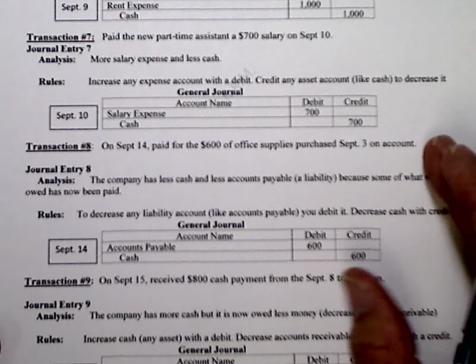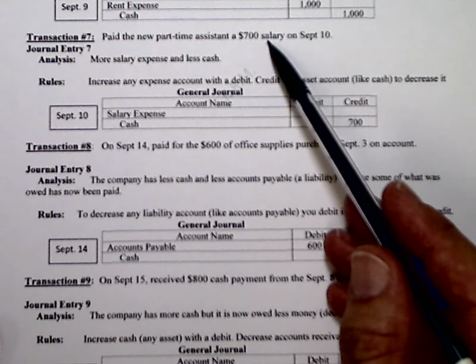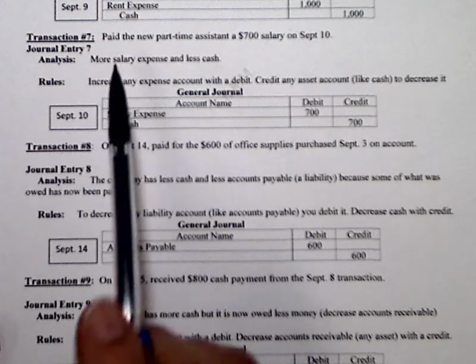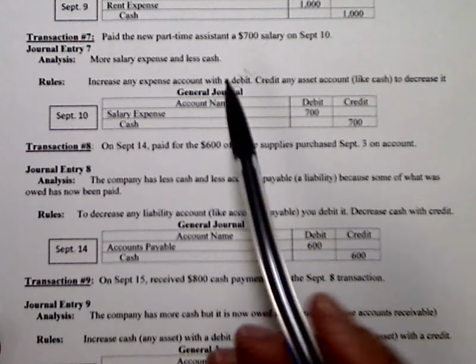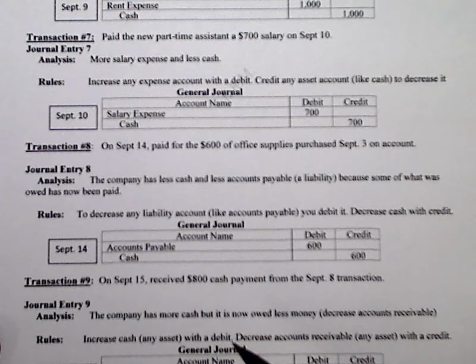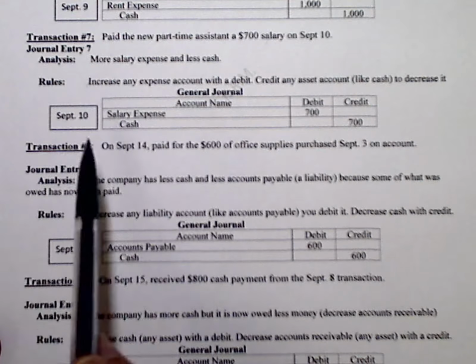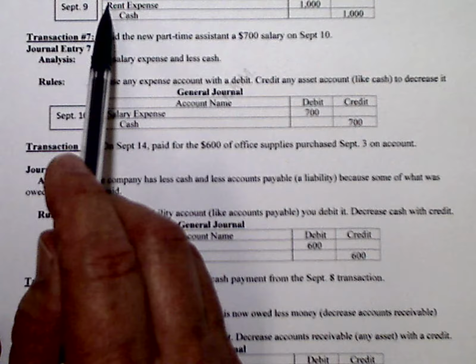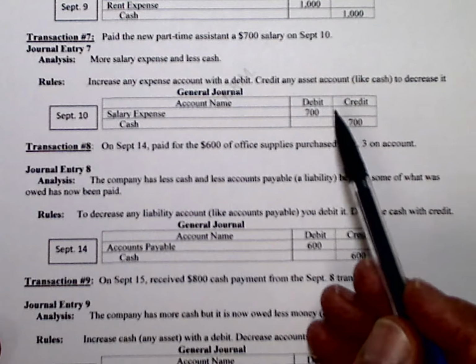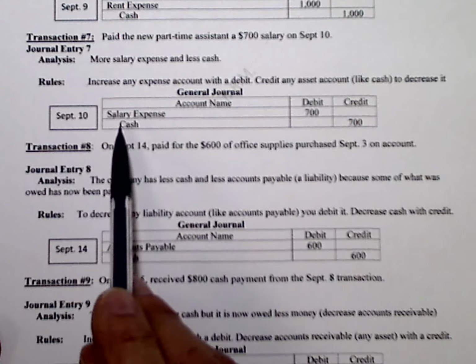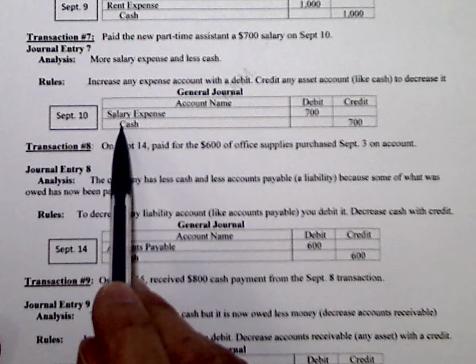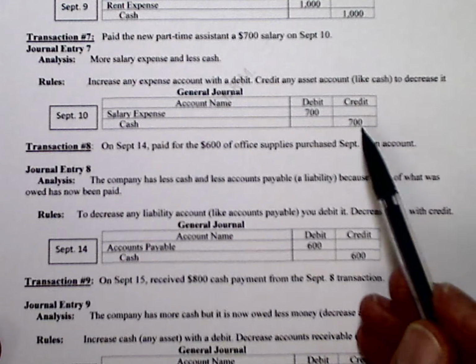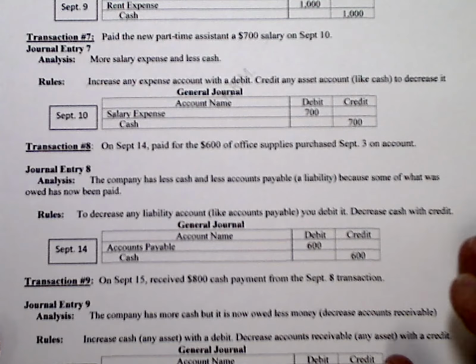Transaction 7, paid a salary. We've got more salary expense, well, less cash. Go to the rules. How do you increase any expense account? Just like the rent expense, a debit increases the expense, a credit to cash, the asset account cash, decreases.